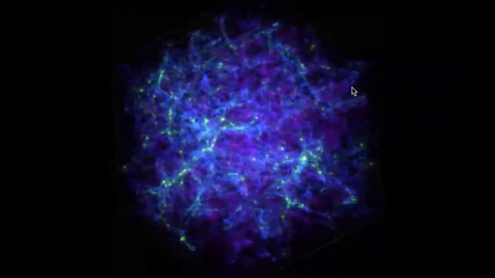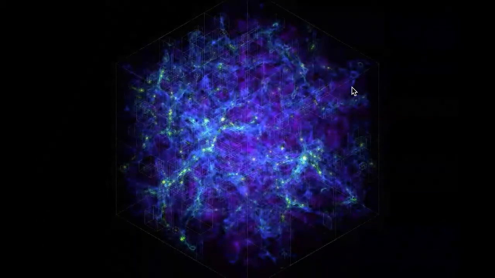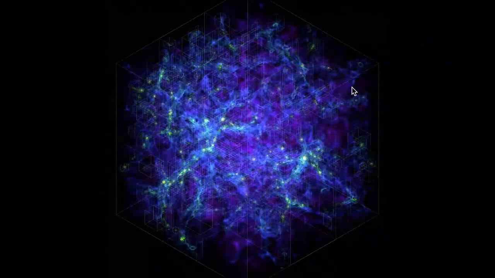You can actually see the cosmic web structure, and you can see that there are more subgrids placed into regions where you have interesting physics happening. Okay, so let me switch back to the slides.